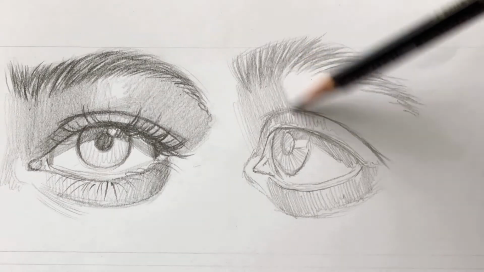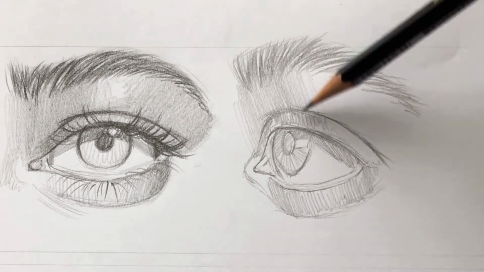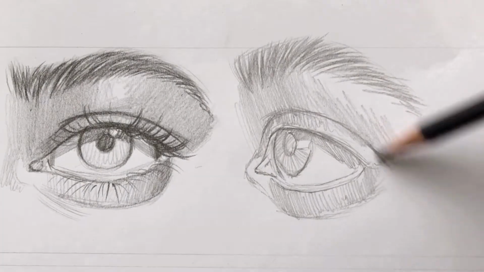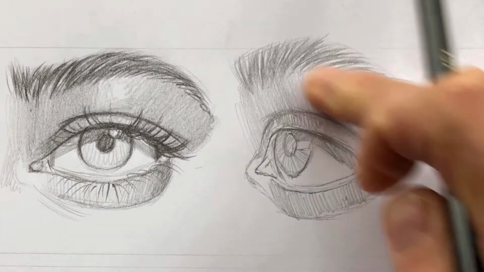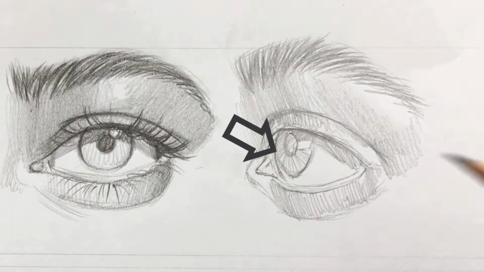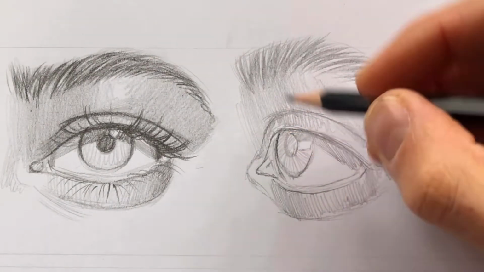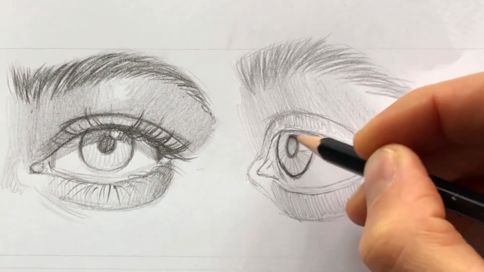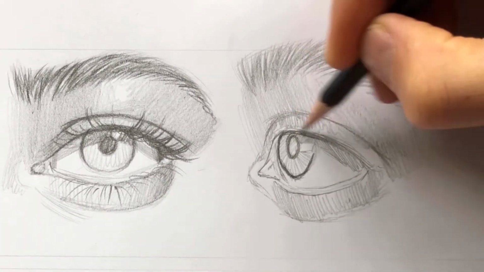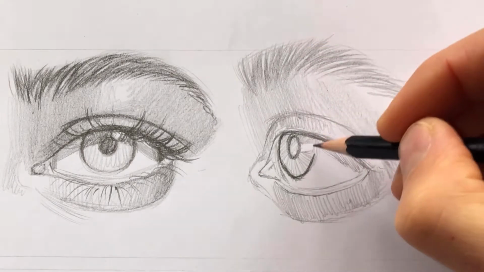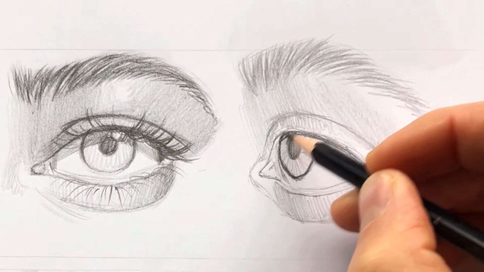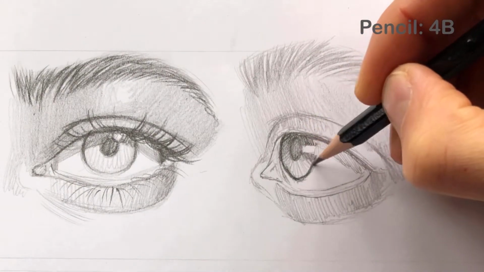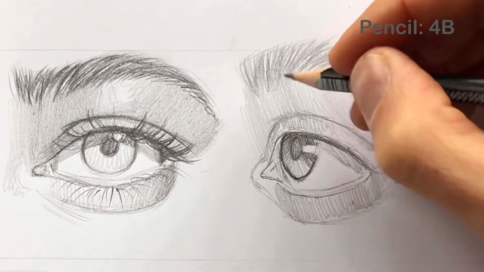This is why the pupil isn't right in the center of the eye. It's also the reason why the white of the eyeball is hidden from our perspective and we only see the right side of the pupil. This maybe sounds a little bit weird, but I want to let you know what I mean when I say you have to imagine the three-dimensional object.